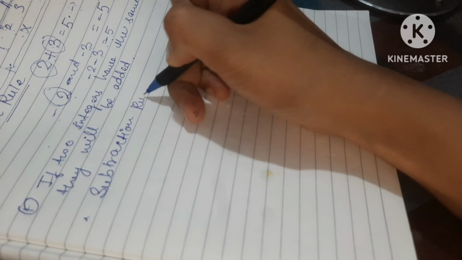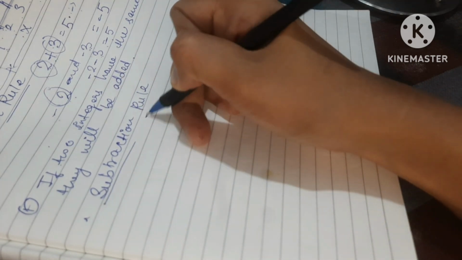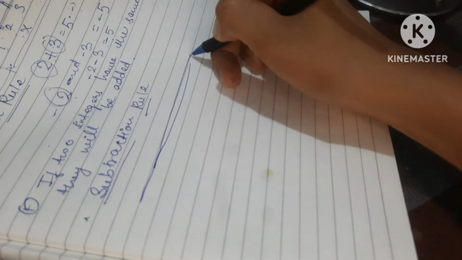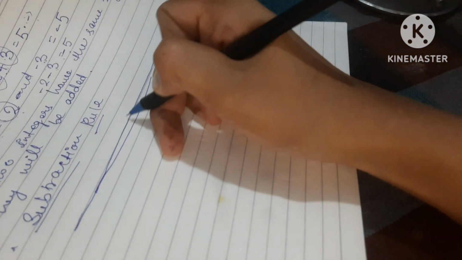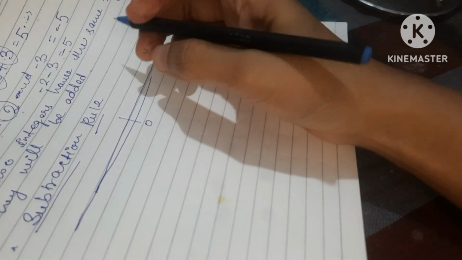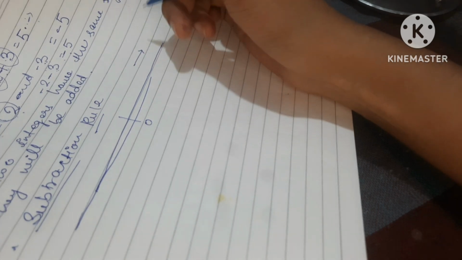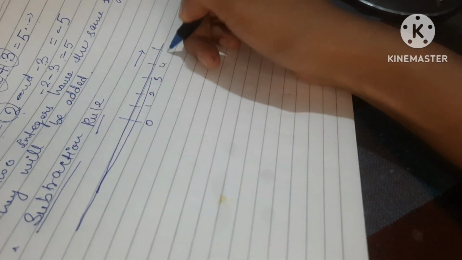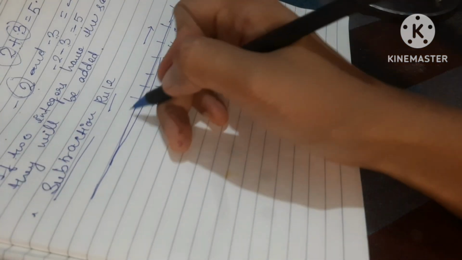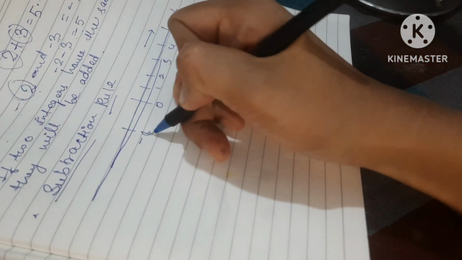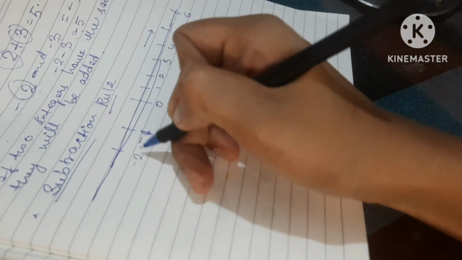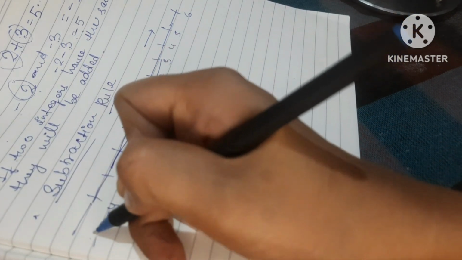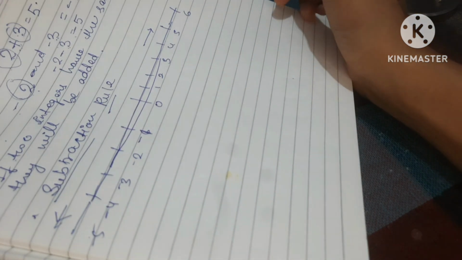For example, again here I am drawing a number line. This is my number line. I write 0 as the center or the origin. If I move towards right, I will get positive numbers 1, 2, 3, 4, 5 and 6. As I move towards left side, I get negative numbers -1, -2, -3, -4, -5 in the left direction.